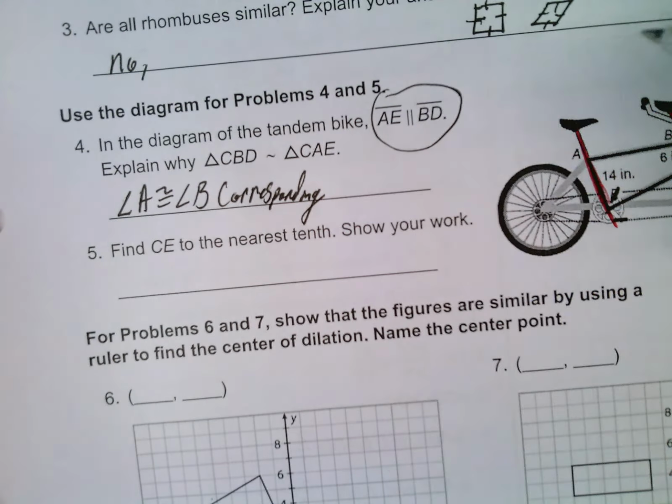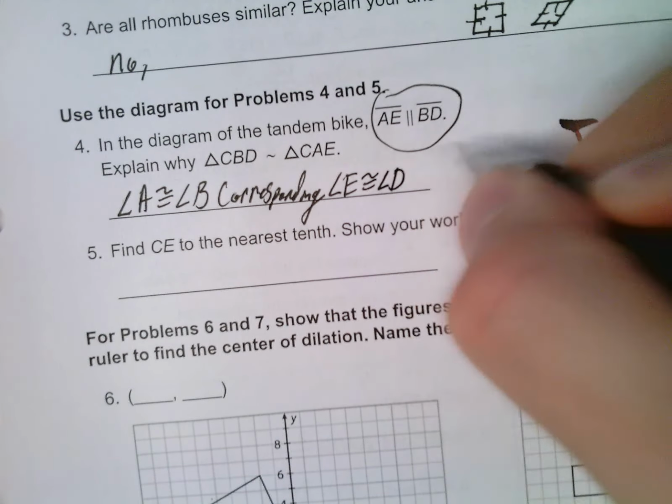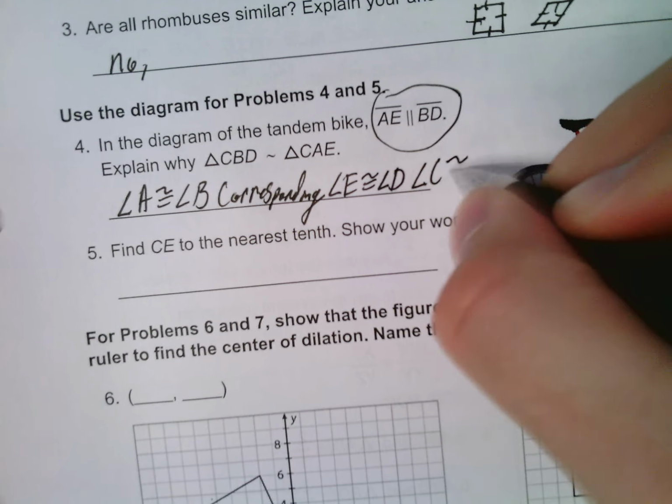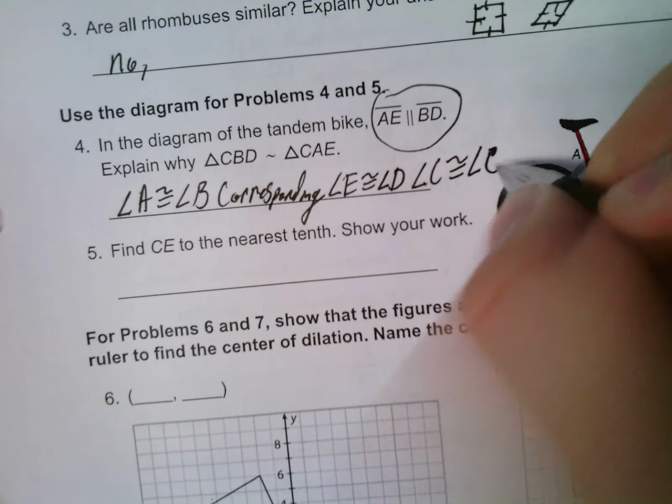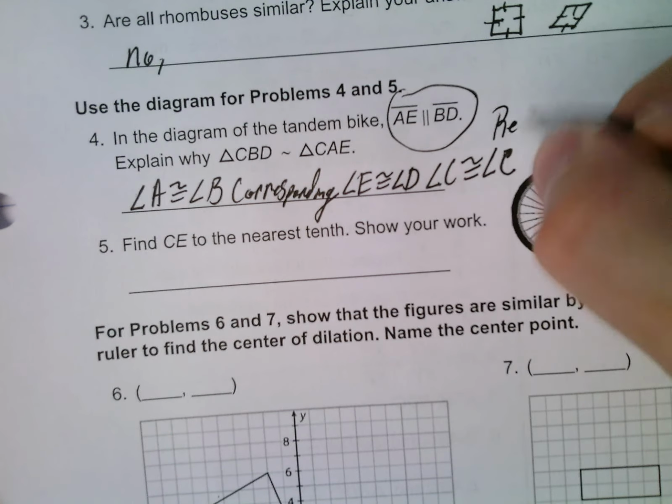And we could say the same thing for angle E and angle D. What tells me that angle C is congruent to angle C? If it's something that you just do automatically, what do we call that? Caitlin? Yeah, good. This is the reflexive property.